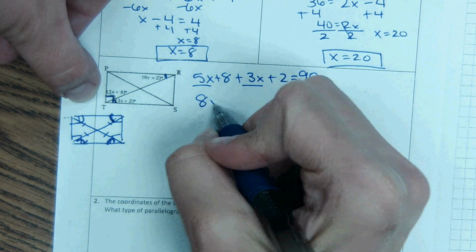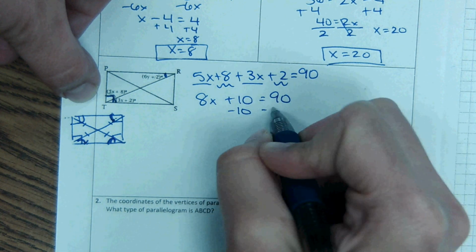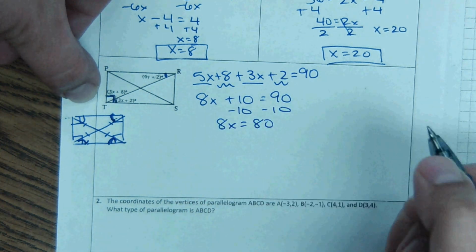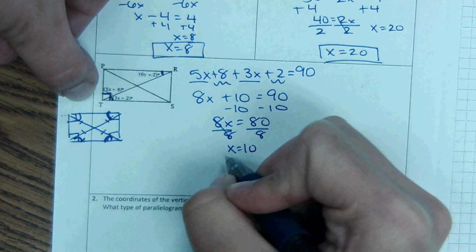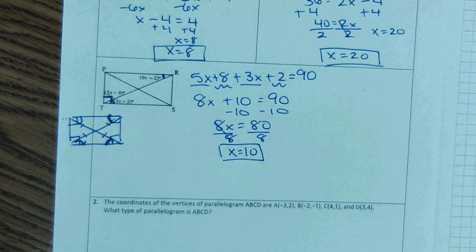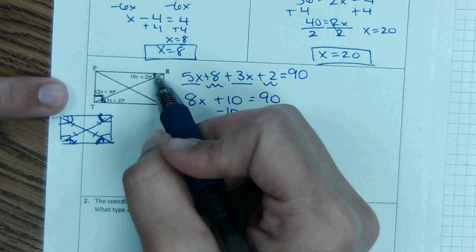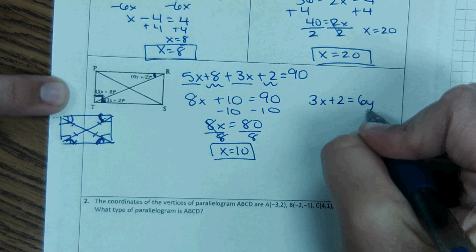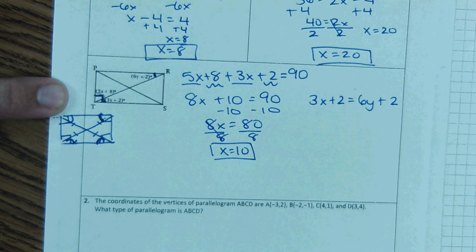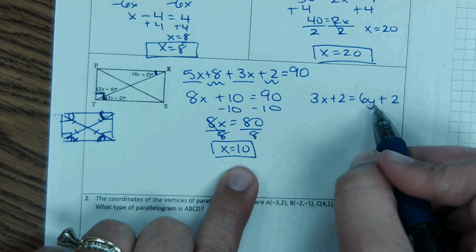So 5x plus 3x is 8x. 8 plus 2 is 10. Subtract 10 from both sides. Then divide by 8. And x equals 10. So that is one of the variables. And now I need to solve for y. So this angle and this angle are equal, so I'm going to put 3x plus 2 equals 6y plus 2. And now that I know that x equals 10, I can plug that in and just solve for y.